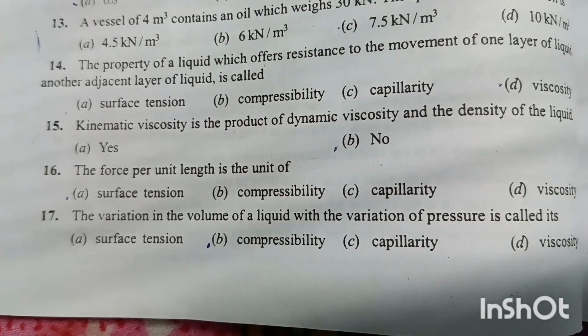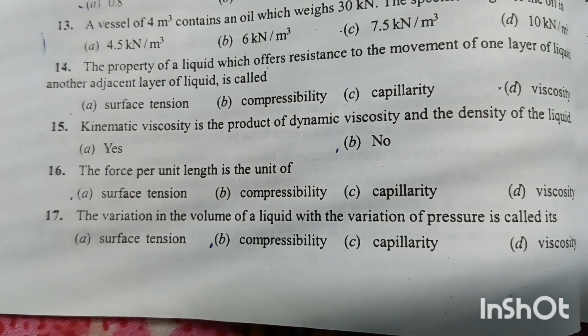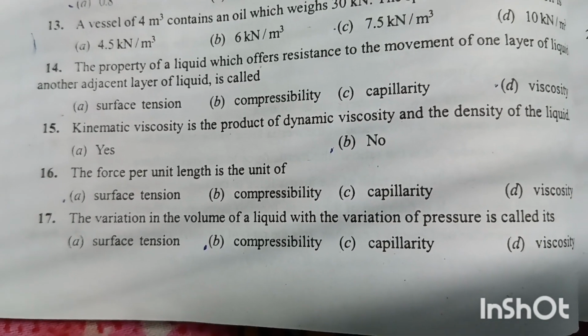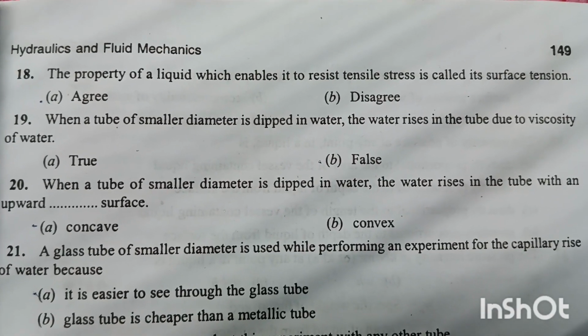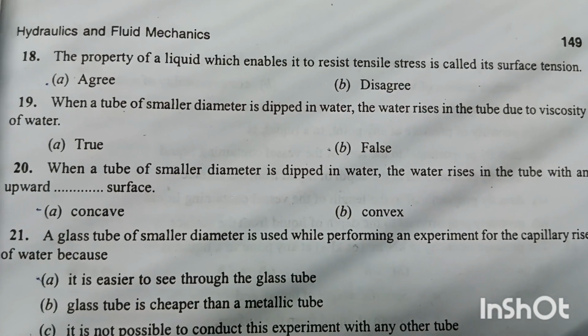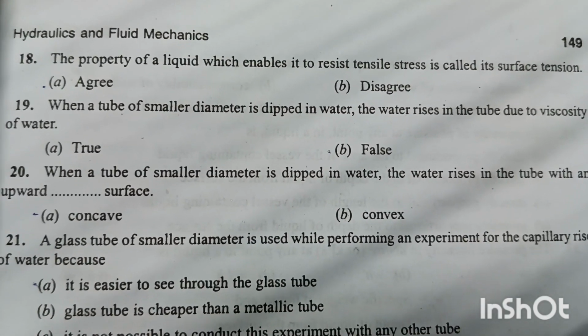Question number 17. The variation in the volume of a liquid with the variation of pressure is called its compressibility. Option B is right answer. Question number 18. The property of a liquid which enables it to resist tensile stress is called its surface tension. Option A is right answer.